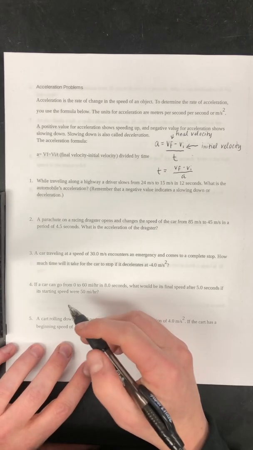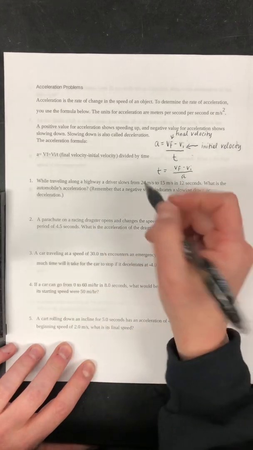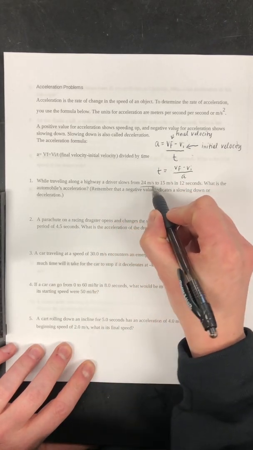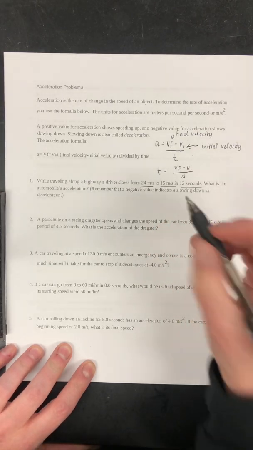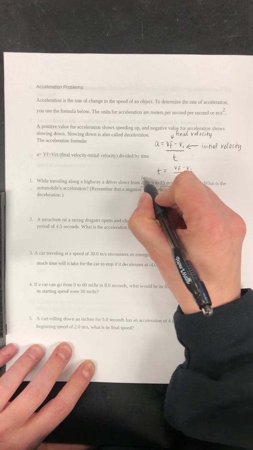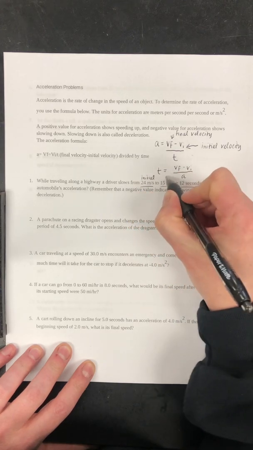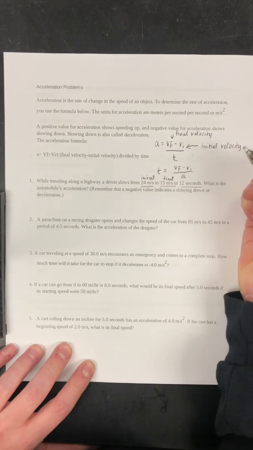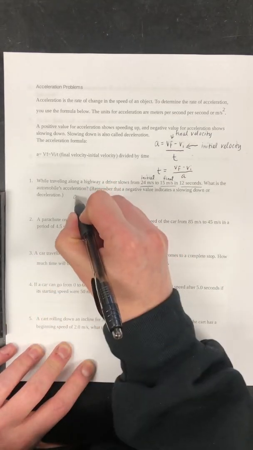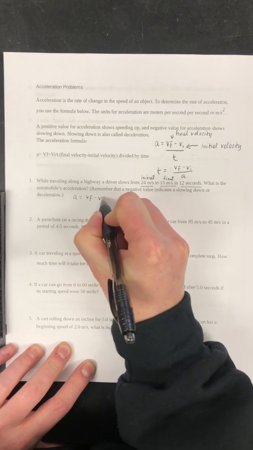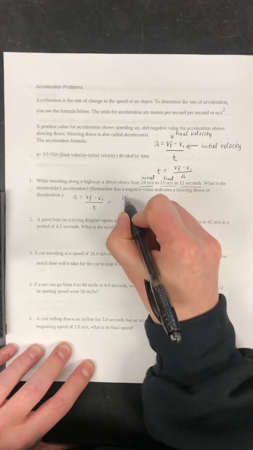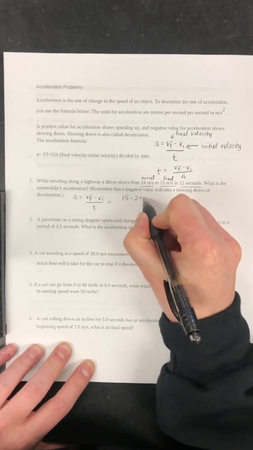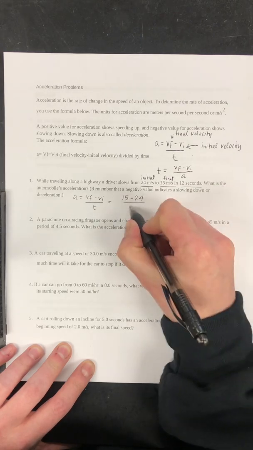So if we look at number 1, it says, while traveling along a highway, a driver slows from 24 meters per second to 15 meters per second in 12 seconds. So this was the initial, and then it slowed down to the final, and then this is the time. So it wants to know the acceleration. So acceleration is VF minus VI over T. So the final velocity we said was 15. The initial was 24, and the time is 12 seconds.